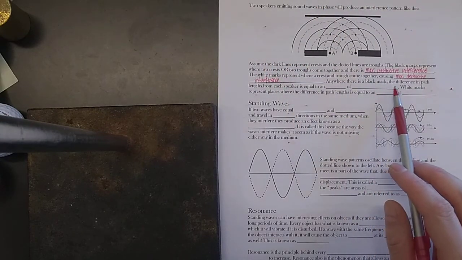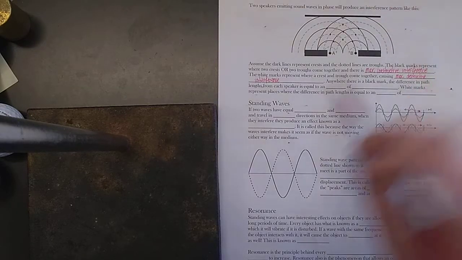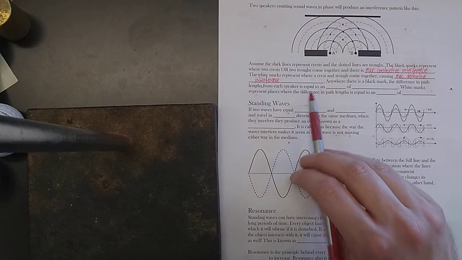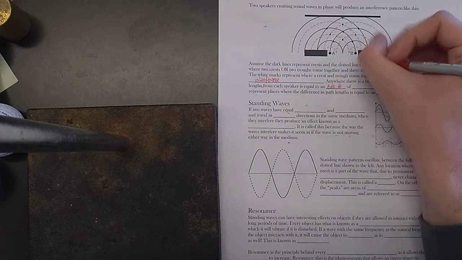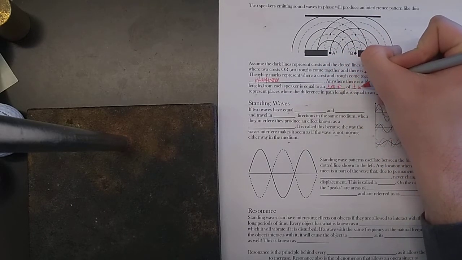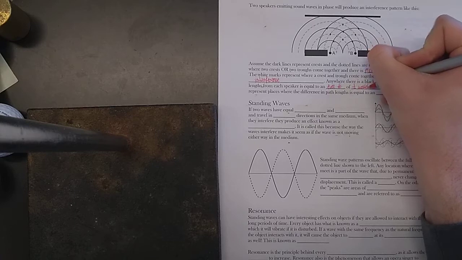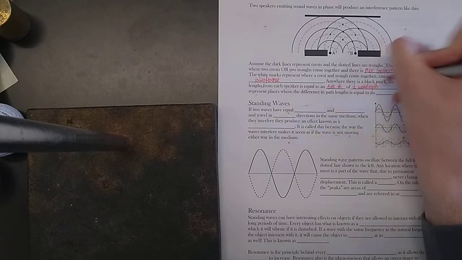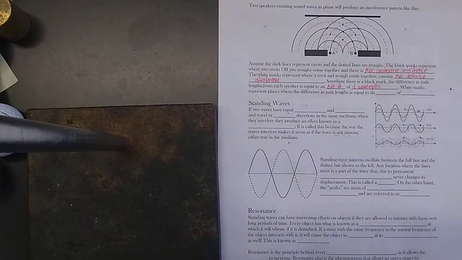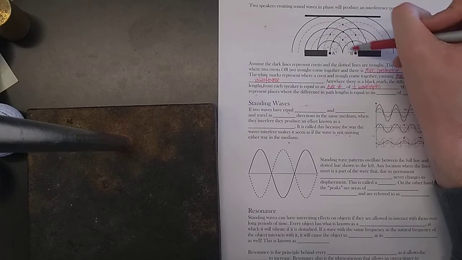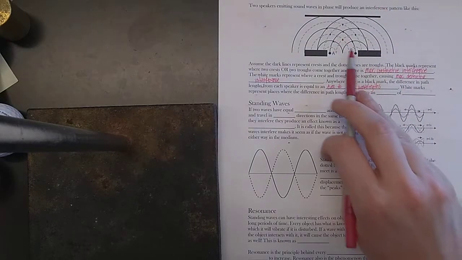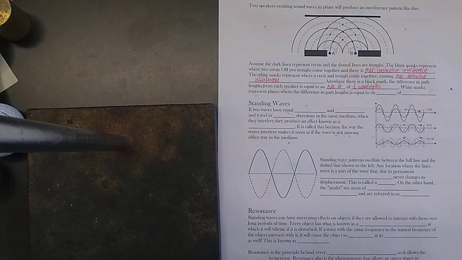Anywhere there's a black mark, the difference in path lengths from each speaker is equal to an even number of half wavelengths. So 2 half wavelengths, which really means 1 wavelength, or 4 half wavelengths, which means 2 full wavelengths, or 0 half wavelengths, which means the exact same distance. Like this black mark right here is 1 wavelength from A, and it's 2 wavelengths from B, which means that the phase difference is 0.